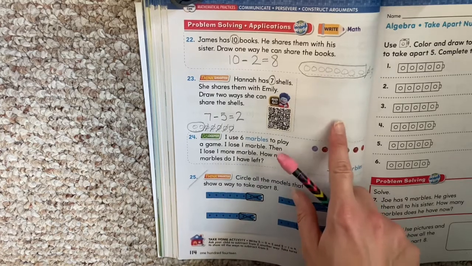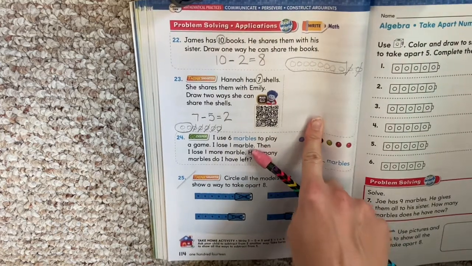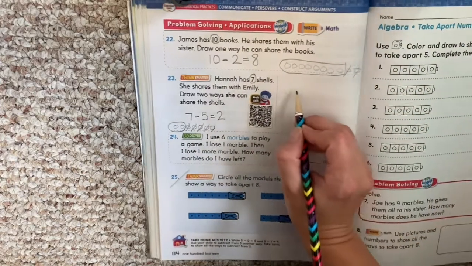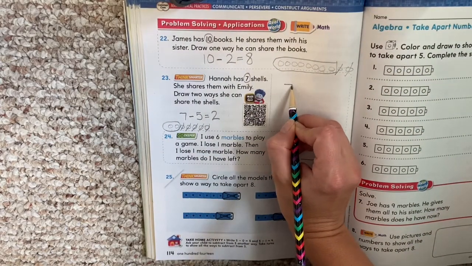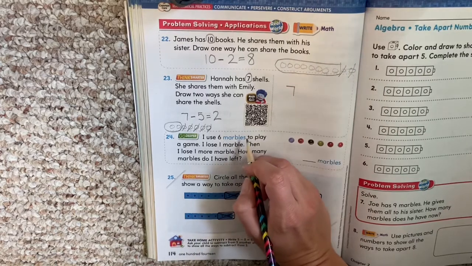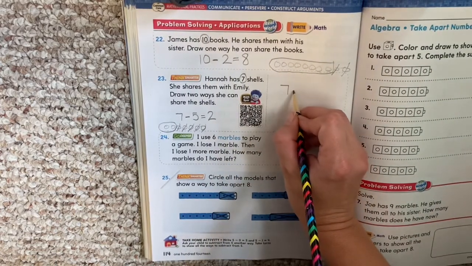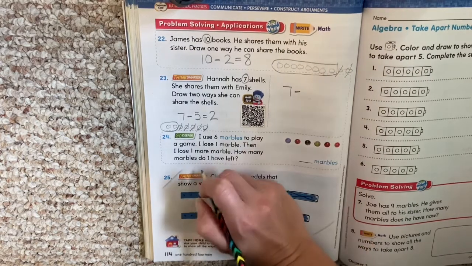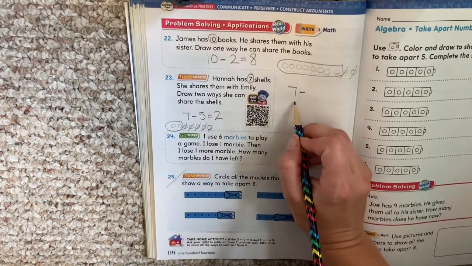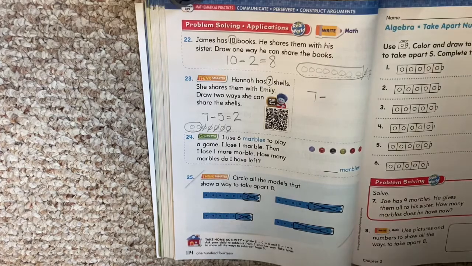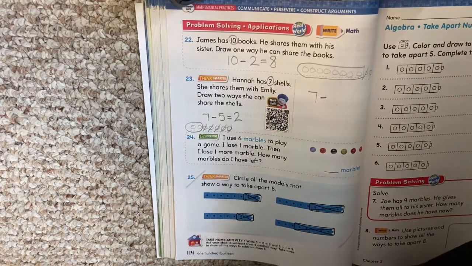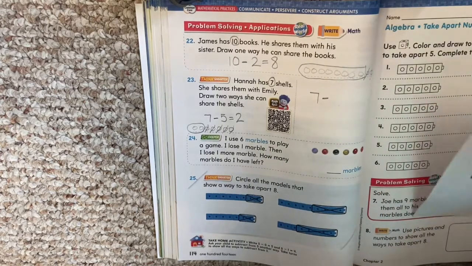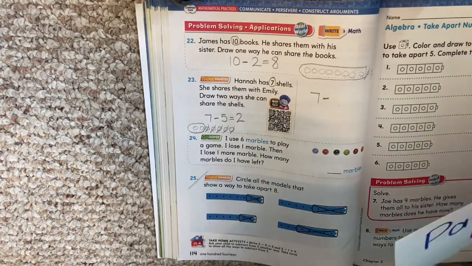So now on your own, I want you to think of another way that she could share shells. Remember, we have to start with the number 7 because that's all she has. She has 7 shells. So think of what way you want to share. Remember, it's a minus sign. And then think, how many could we give away? So remember, though, she only has 7, so you have to give away some of those 7. Pause. I want you to fill this in and ask a grown-up to check. Make sure your minus problem makes sense.